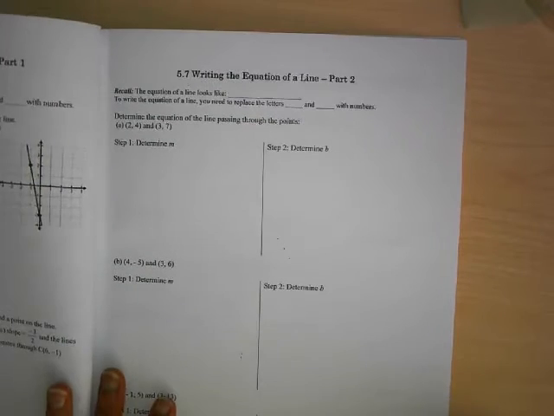Lesson 5.7, writing the equation of a line.